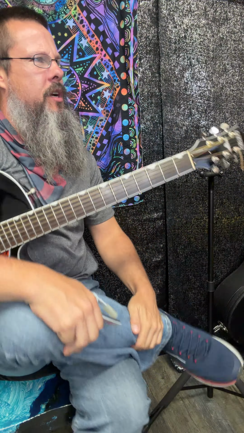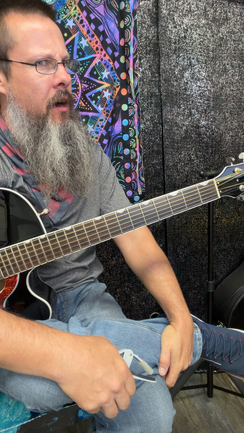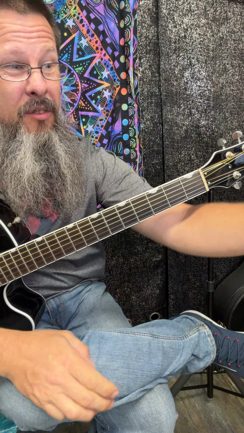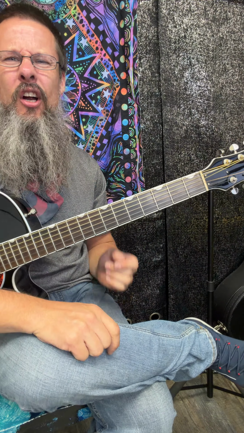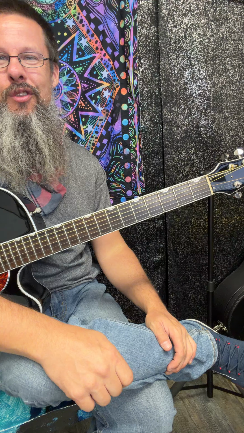The original version, I think, is done in the key of B minor or D major. However, if you're not using a capo, that's fine. You're just going to get some variances with the intonation. It's just the way that the chords work.